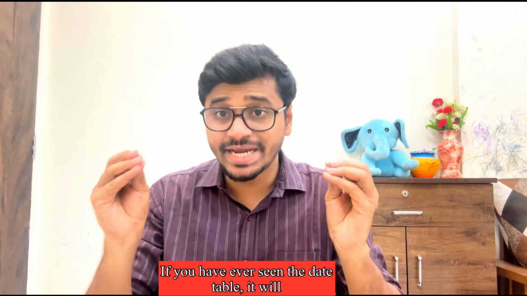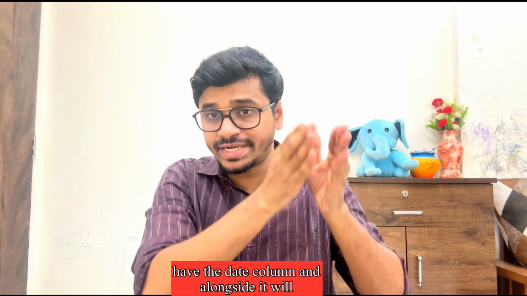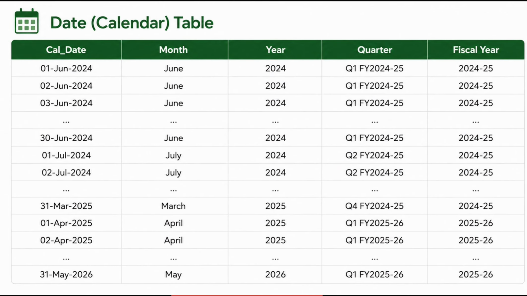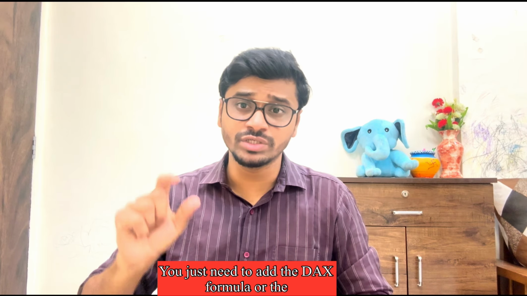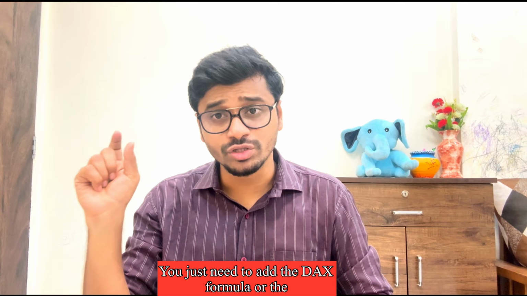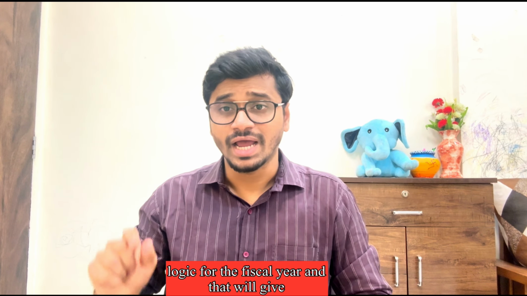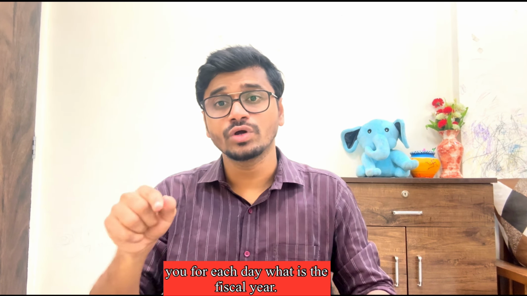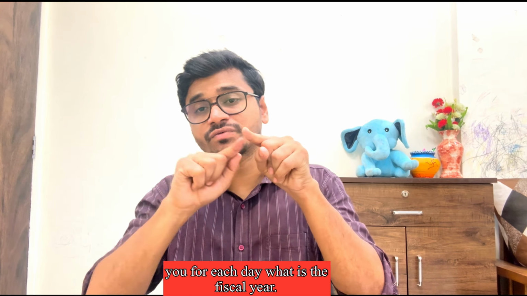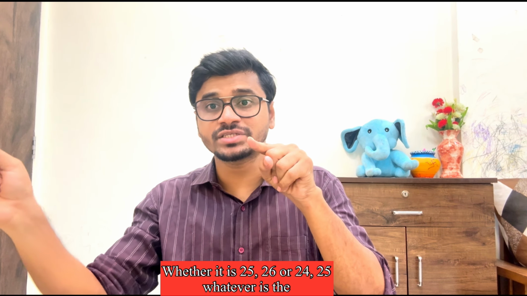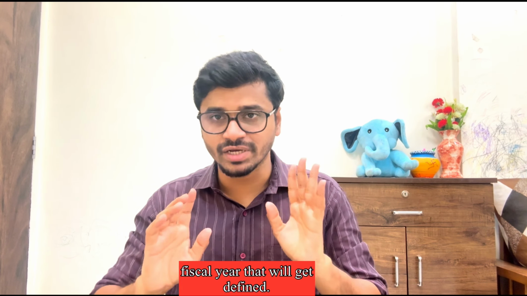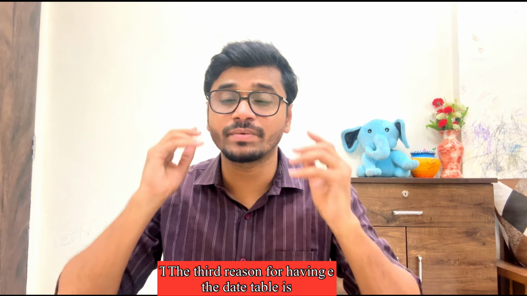Very simple. If you have ever seen the date table, it will have the date column, and alongside it will have month, year, quarter. So you can add one more column that will give you the fiscal year. You just need to add the DAX formula or the logic for the fiscal year, and that will give you for each date what is the fiscal year, whether it is 25-26 or 24-25, whatever the fiscal year is, that will get defined. That is how you can fulfill the customer requirement.